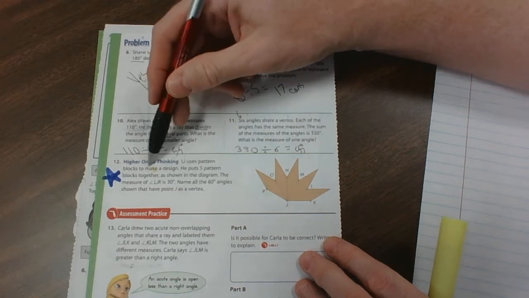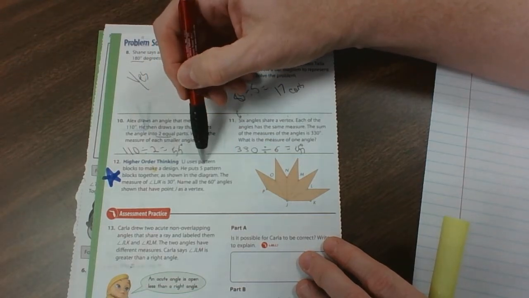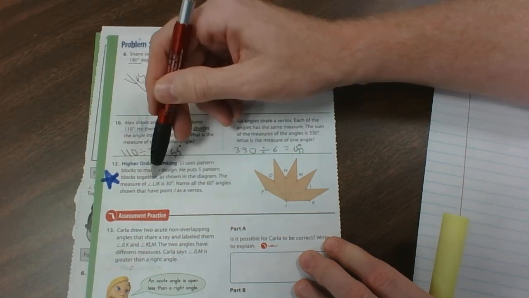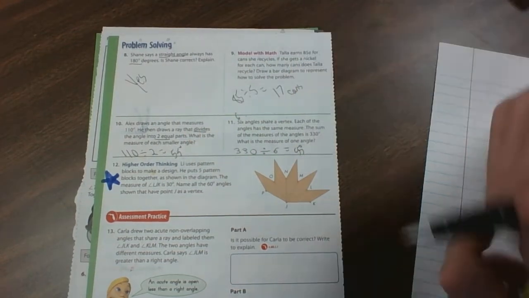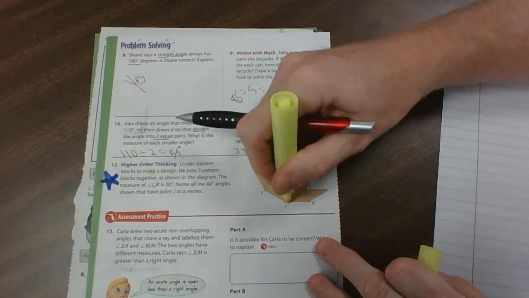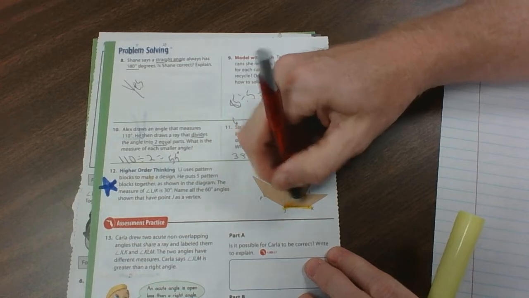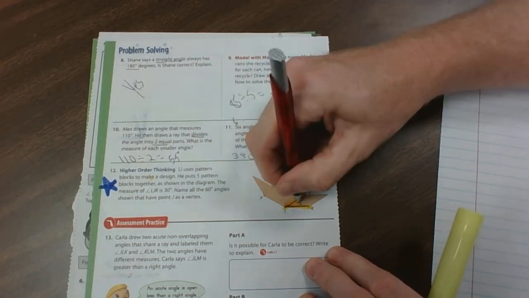Lee uses pattern blocks to make a design. He puts 5 pattern blocks together as shown in the diagram. The measure of LJK. So the L right here, see that right there? I'm not going to highlight it too much because I've got to be able to see it. So right there, this angle is 30 degrees.